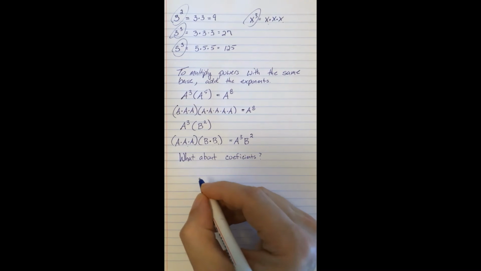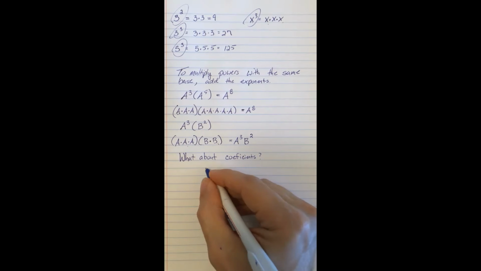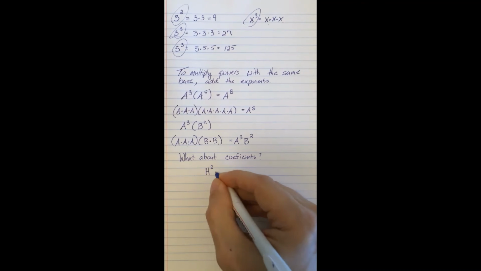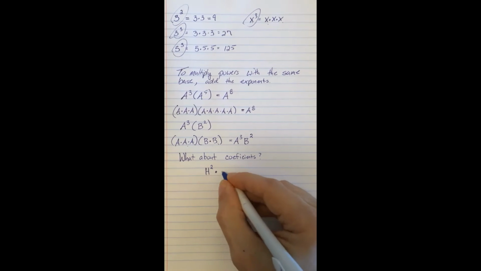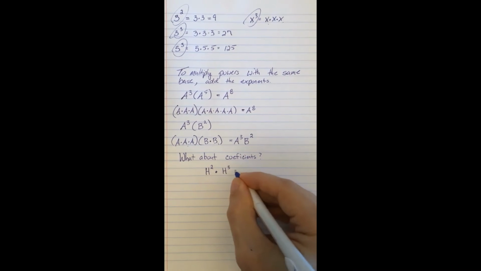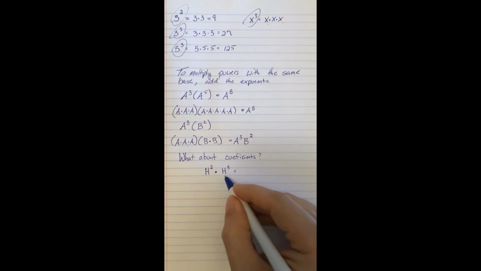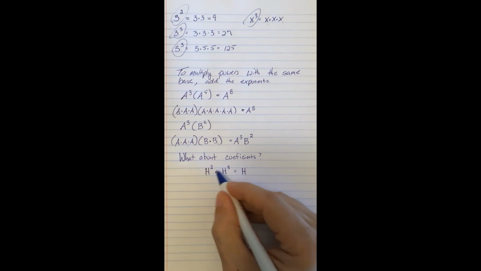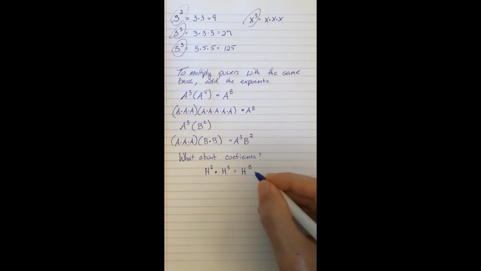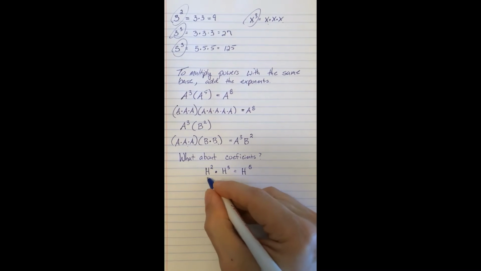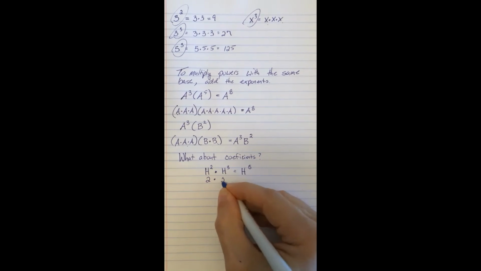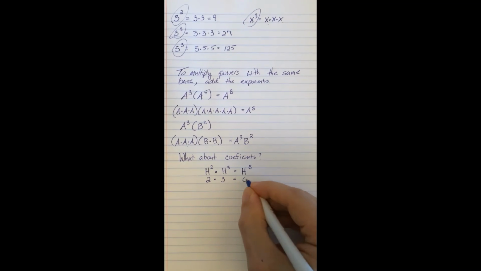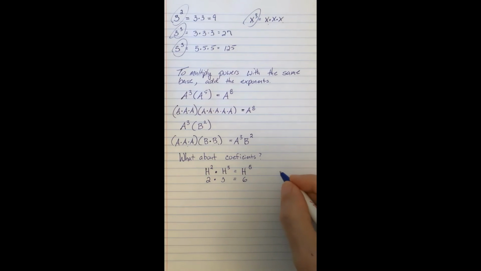Let me give you a really broken down example. Let's say I have h to the second times h to the third. Do I have the same base? Yes. So what do I do with the exponents? That's right, you add them. 2 plus 3 is 5. Now, what if I just had the numbers 2 times 3? Well, that's easy, 6. Now, let's put it together.